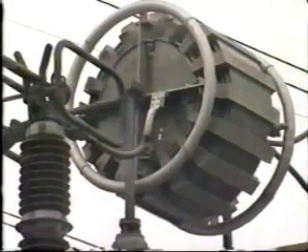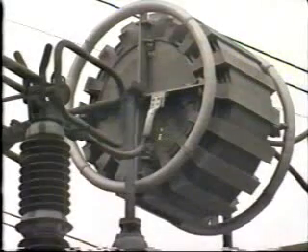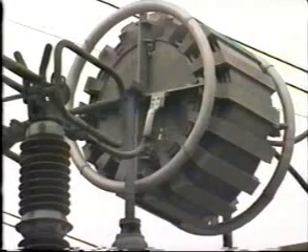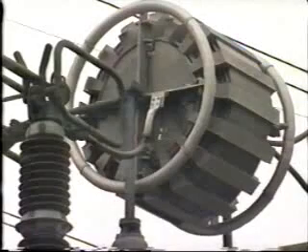As the line traps are placed in series with the power line, the equipment, that is, the reactors and capacitors, must be very robust and capable of passing high fault currents, say 60,000 amps.